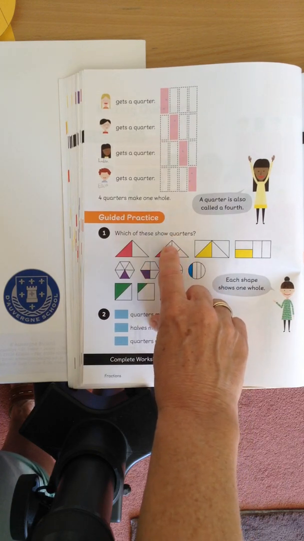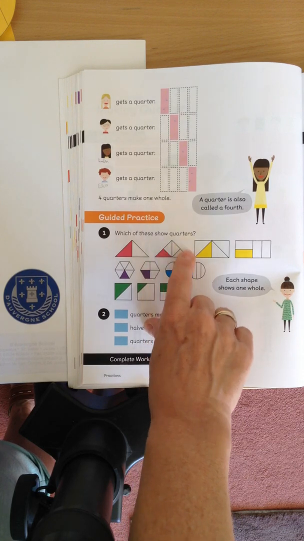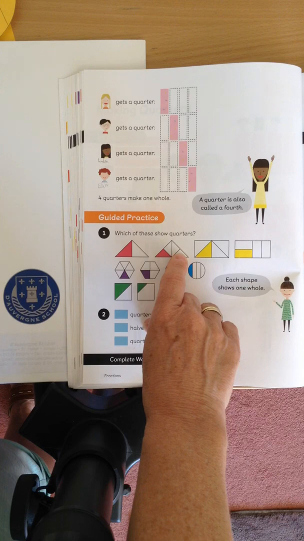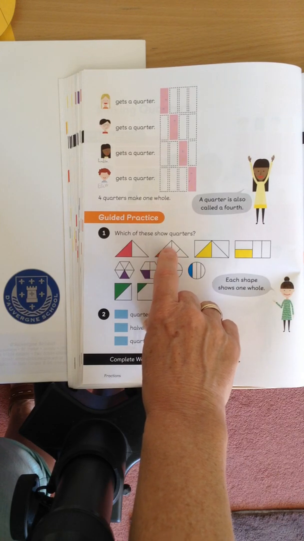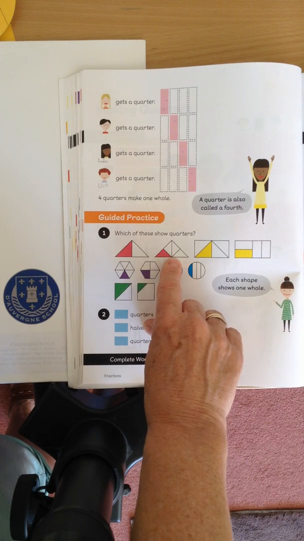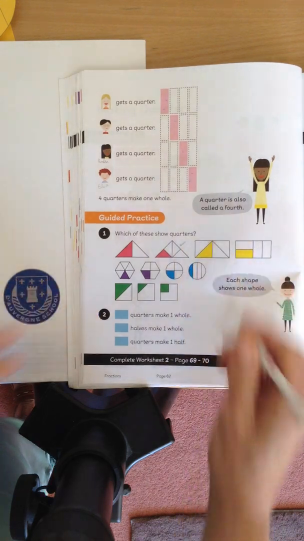How many pieces have we got? And are they what's coloured in? Does that show us quarters? Well, we've got 1, 2, 3, 4 parts. Are they the same? Are they equal? Yes, they are. So yes, that picture shows quarters. So that one, we can give that one a tick.